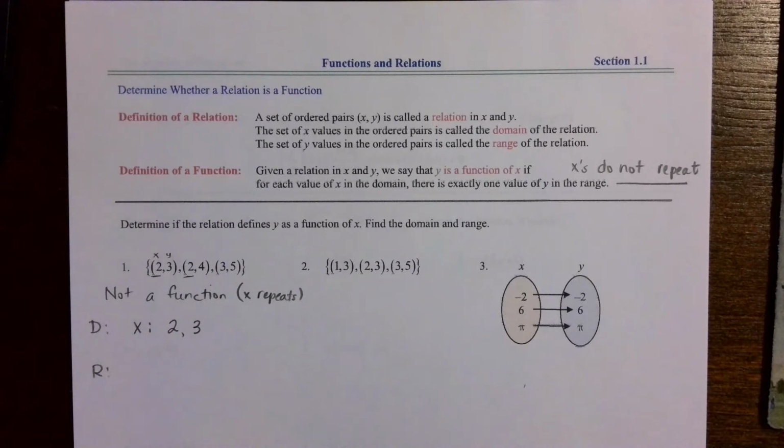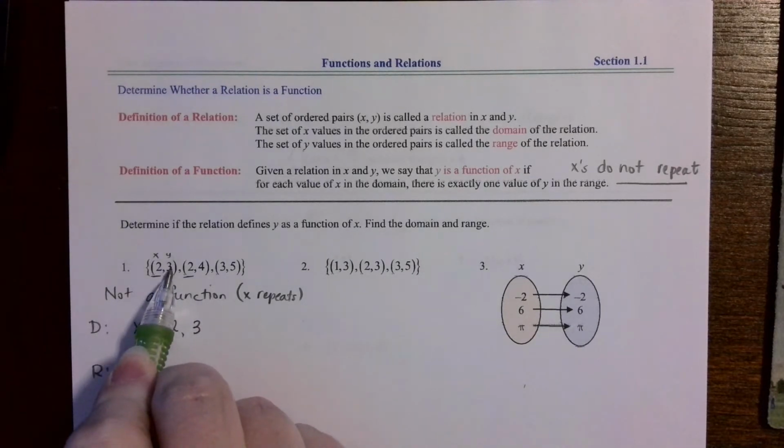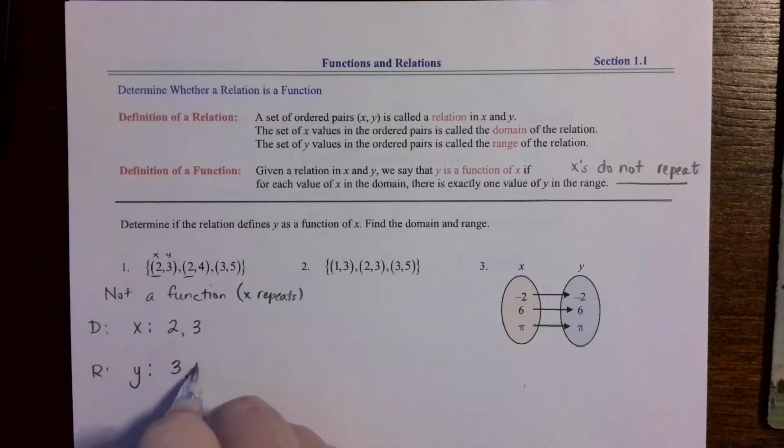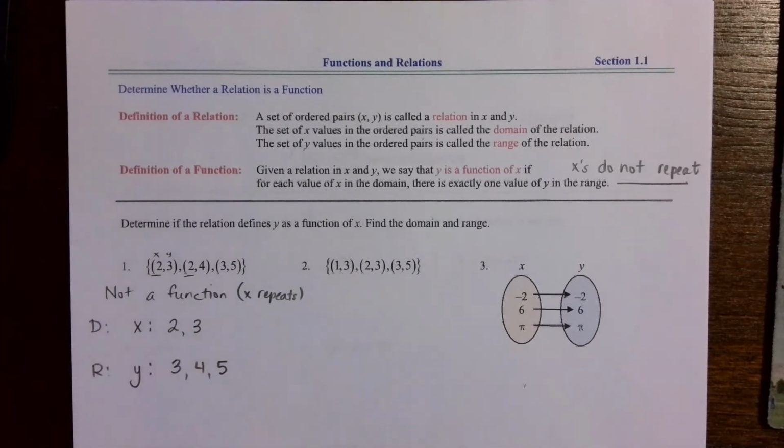Now don't put parentheses around here because this isn't a point 2, 3. This is just the x value of 2 and the x value of 3. Now, your range stands for the y values, and then you just list them. You've got a 3, a 4, and a 5. Now, the reason I didn't write in the domain 2, 2, and 3 is because you already listed 2. So since you already listed 2, then you don't have to put it on there.